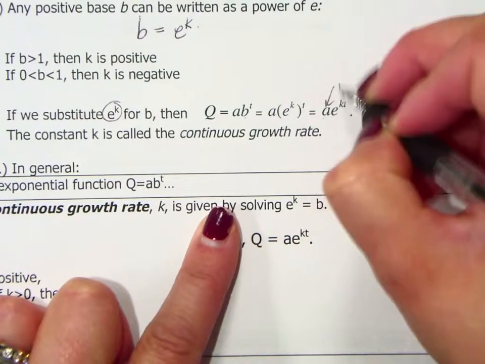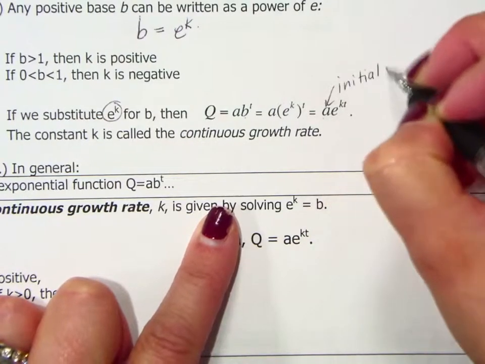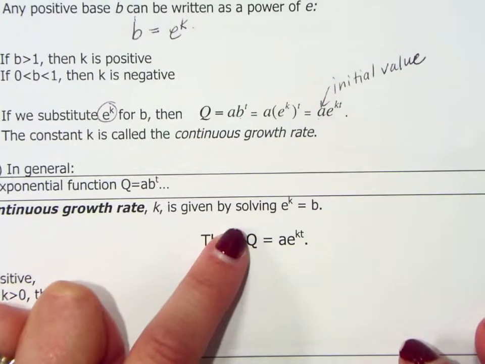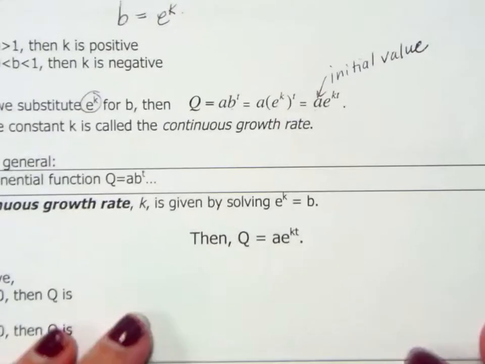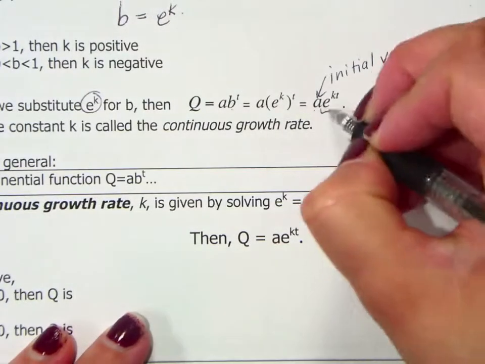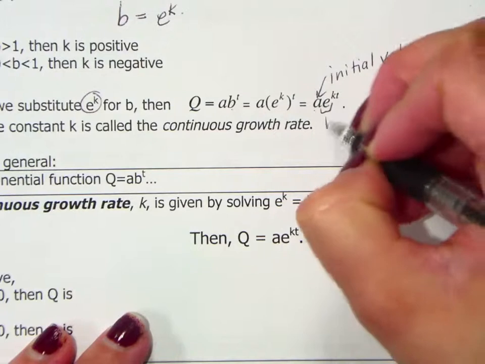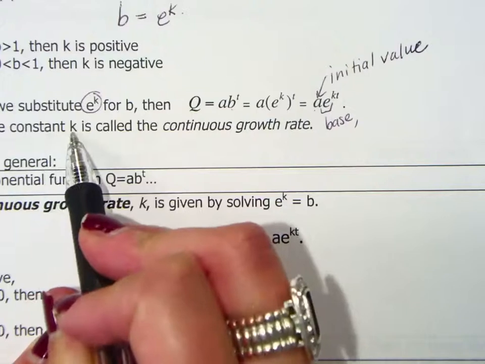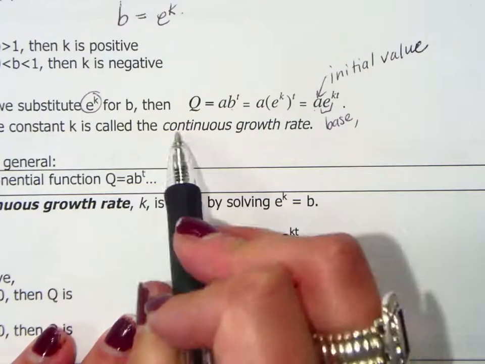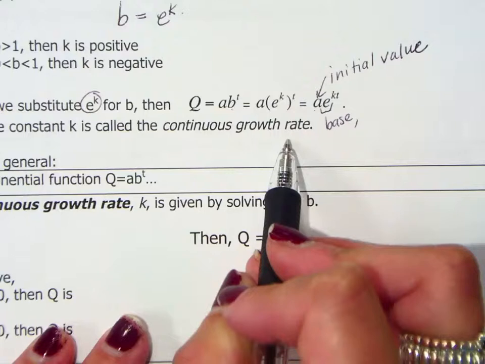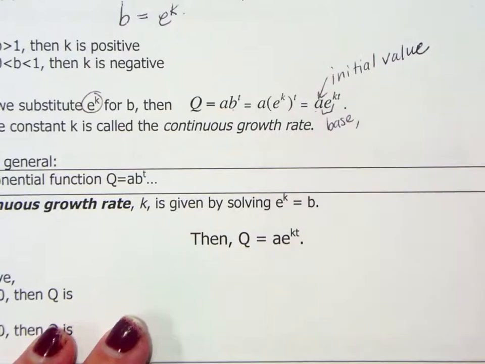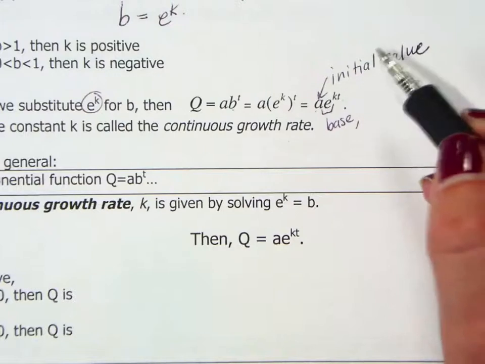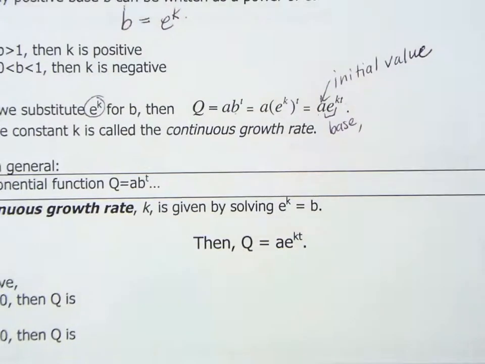A is still your initial value. That has not changed at all. E to the k is your base, and then it says below, constant k is your continuous growth rate, okay? K is your continuous growth rate, and of course t is the amount of time that you are growing or decaying.